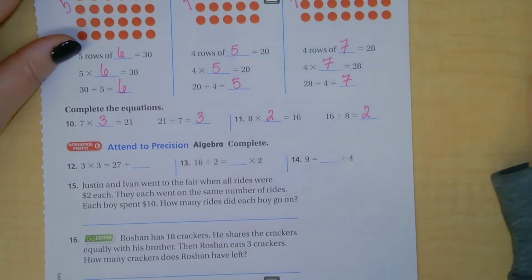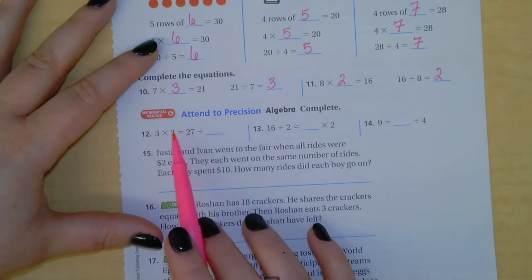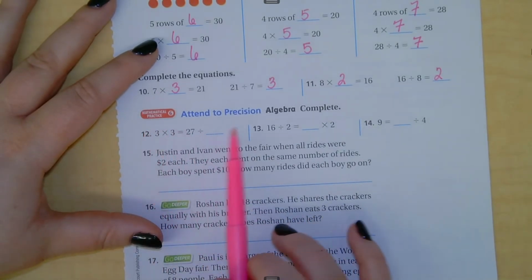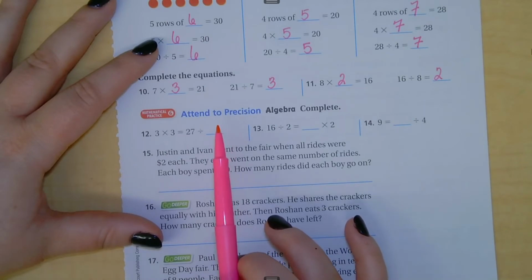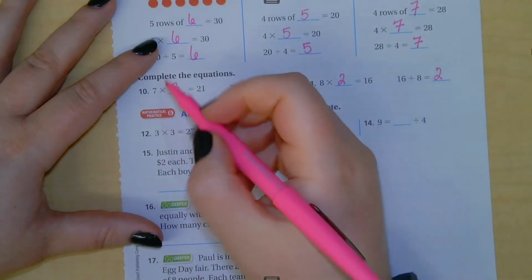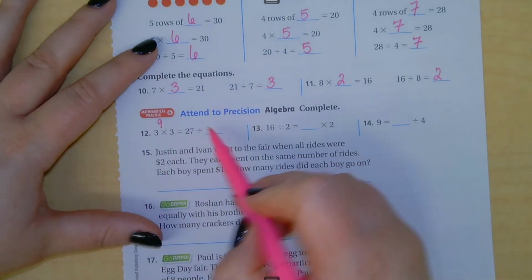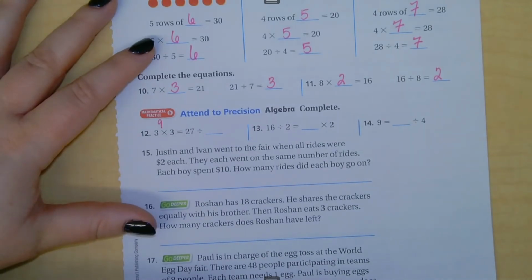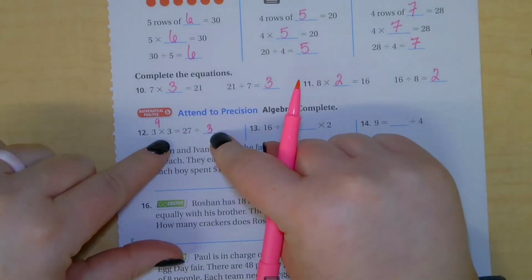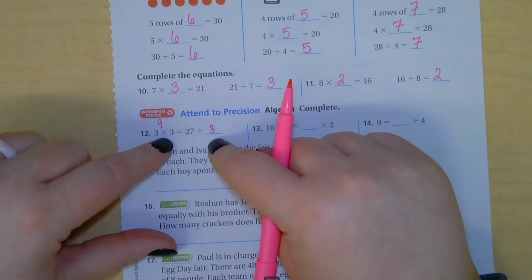Okay. All right, let's do some of these algebra problems. Remember, when we're working with equations, whatever's on each side should equal the same amount in order for the equation to be true. So you want to solve each side. You don't want to look at it and guess. So 3 times 3 equals 9, right? So 27 divided by what is going to equal 9? Okay, it needs to equal 9. 27 divided by 3 equals 9. Both sides should equal the same amount. 3 times 3 equals 9. 27 divided by 3 equals 9. That makes this equation true.